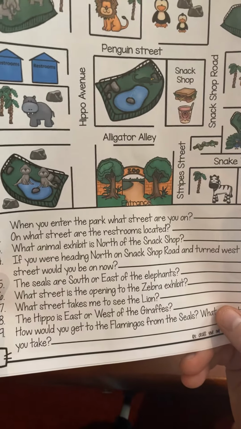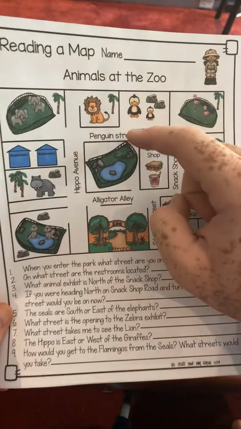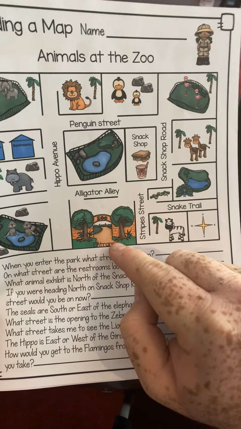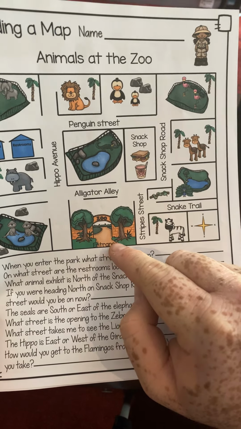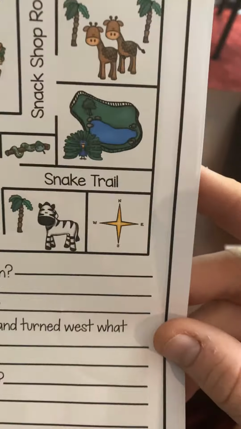So when you enter the park, what street are you on? Now, we have to look at the entire map. We can't say, oh, you're on Penguin Street, because if you're looking at that map closely, oh, okay, right here. Now we look to the east and the west, side to side. Oh, you're on Stripes Street when you come into the zoo. Now look at that compass rose. It's going to help us.